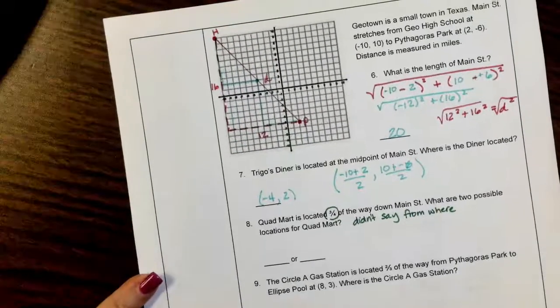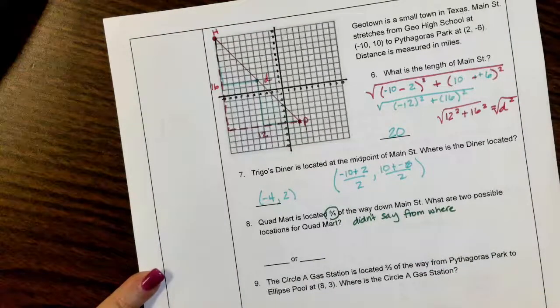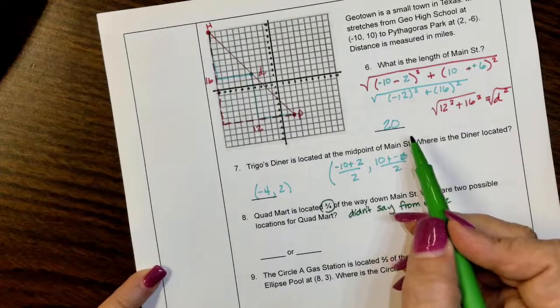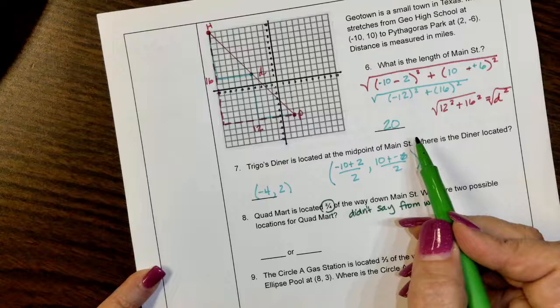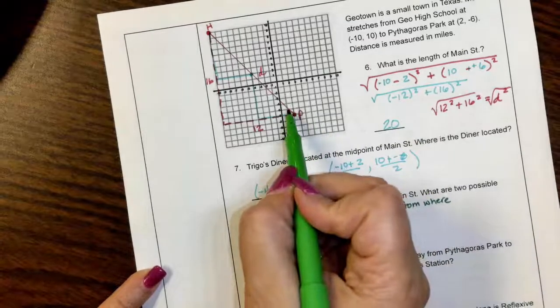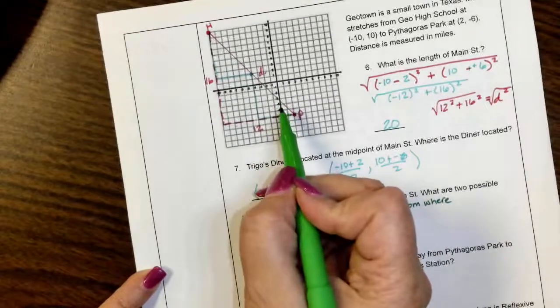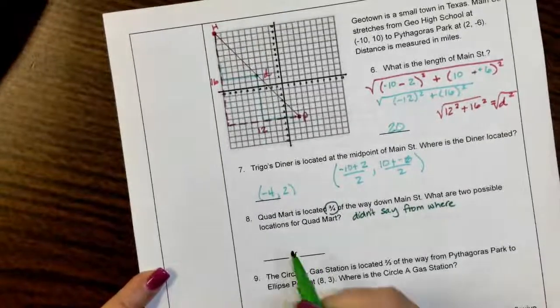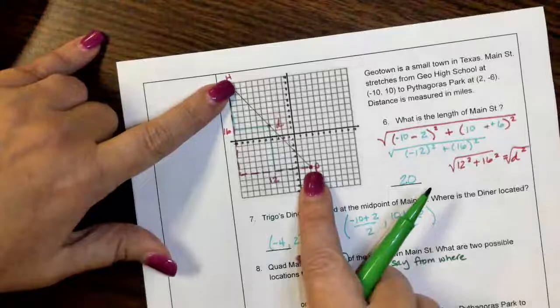Now, 3/4 of the way. Here's how I like to do this. Because 3/4 of a diagonal distance, you don't want to do 3/4 of a diagonal distance. It's hard to count. How do you count 1, 2, 3 on this diagonal distance right here? So here's what I like to do. I like to take the entire length, which is this piece right here.